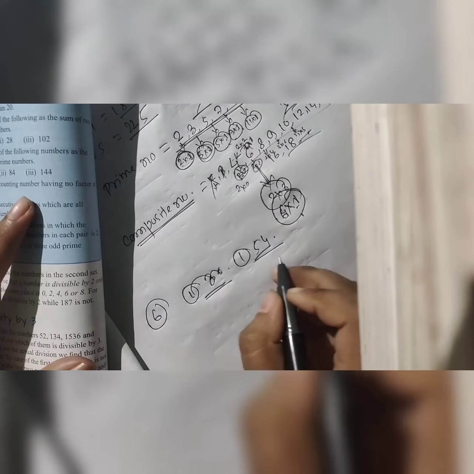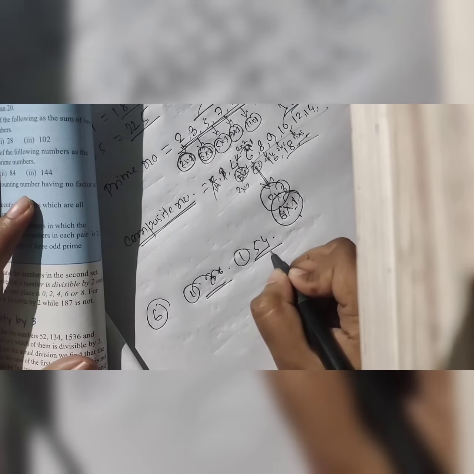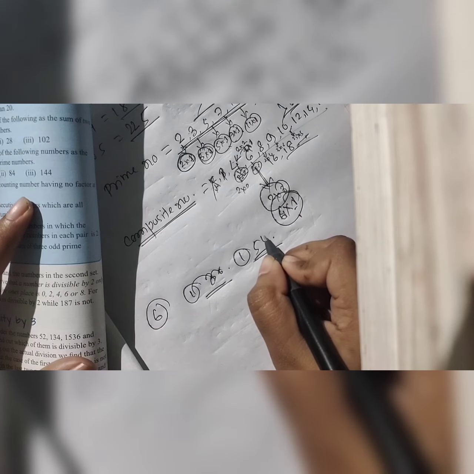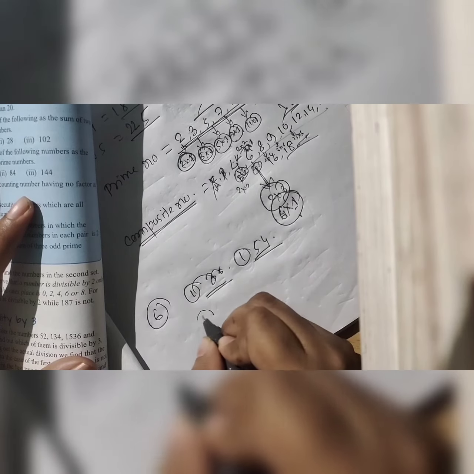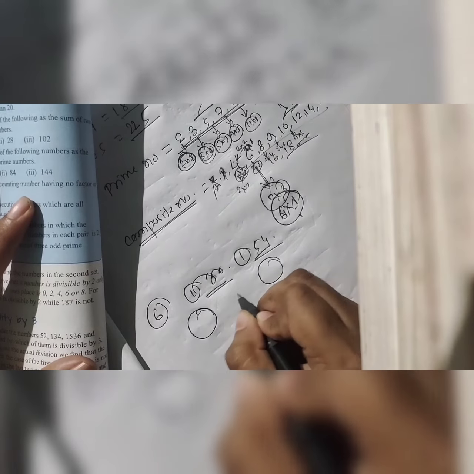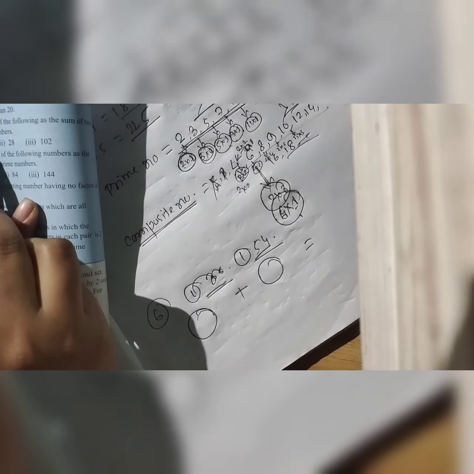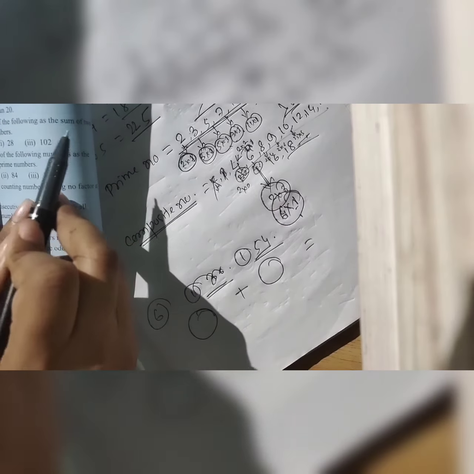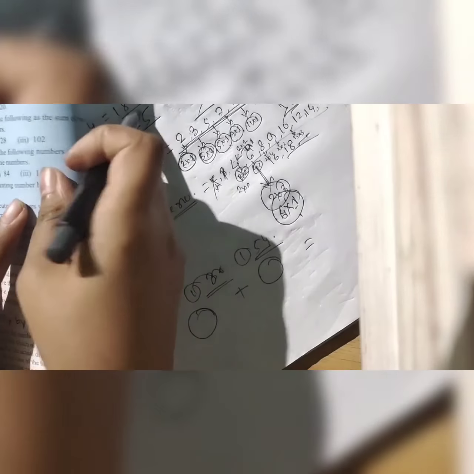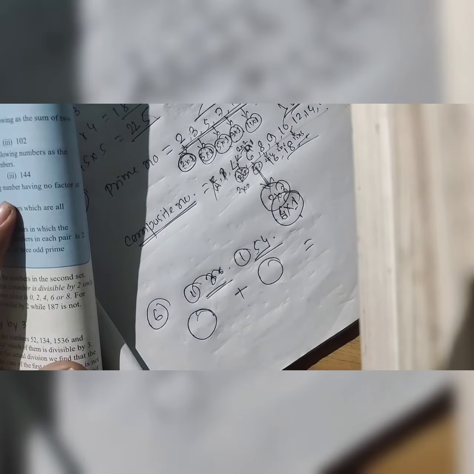So the question is 54. So the numbers should be such that the sum of the numbers is 54, isn't it? According to the question, express each of the following numbers as the sum of odd prime numbers. The numbers should be odd prime numbers.